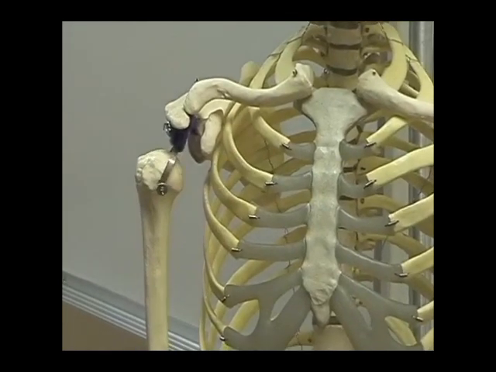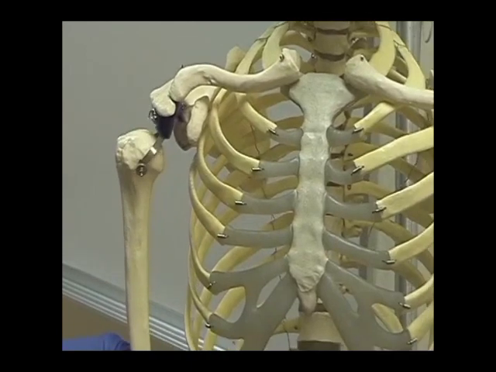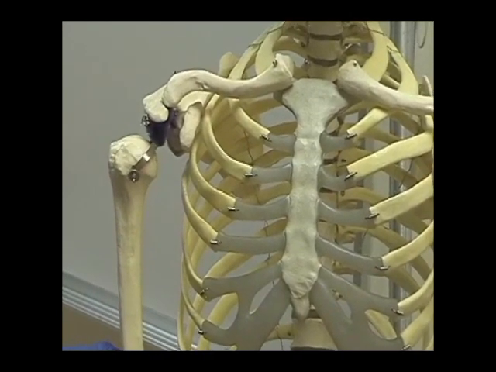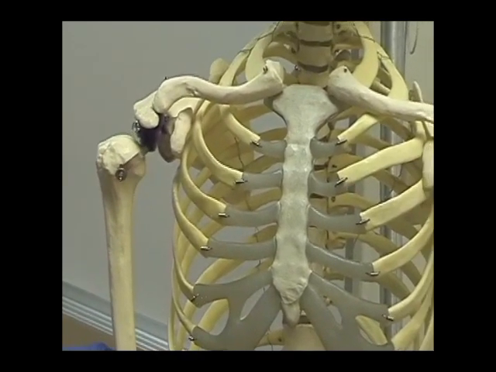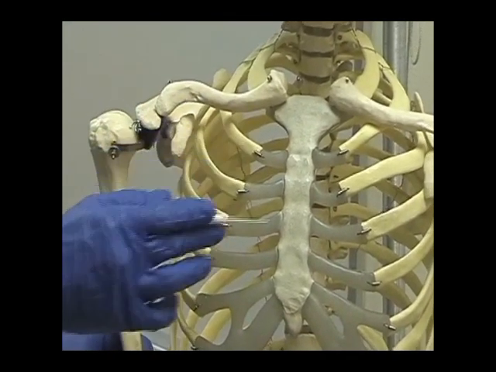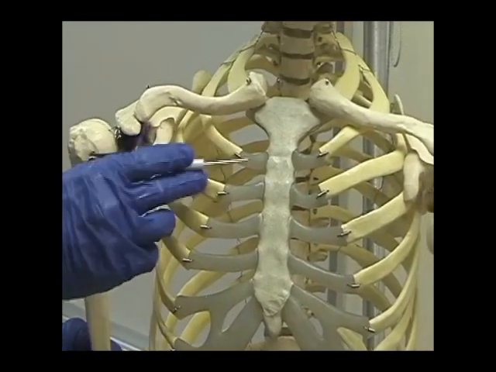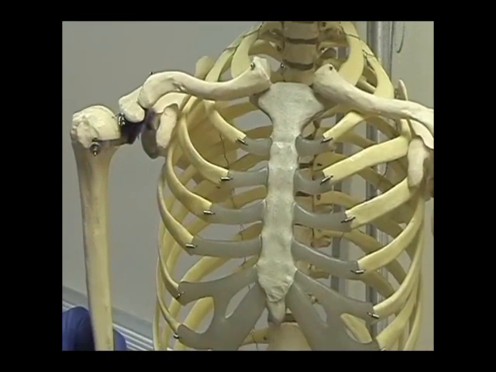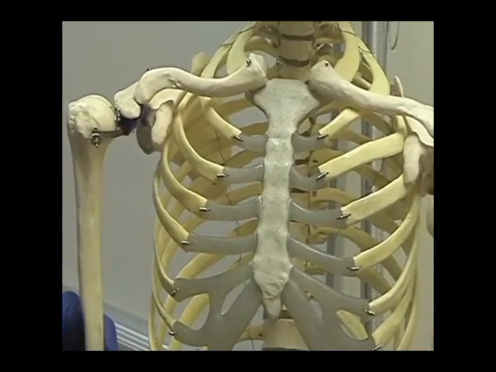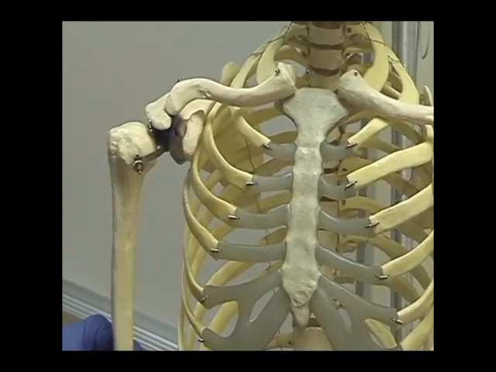Next, we have the pectoralis major, the big chest muscle everybody is familiar with. This also operates the shoulder. The origin of the pectoralis major is the clavicle, the sternum, and the costal cartilages of ribs 2 through 6. The insertion point is the intertubercular groove or sulcus of the humerus.